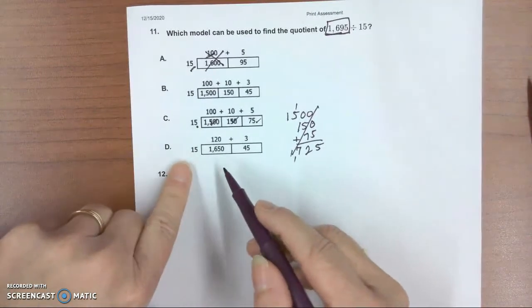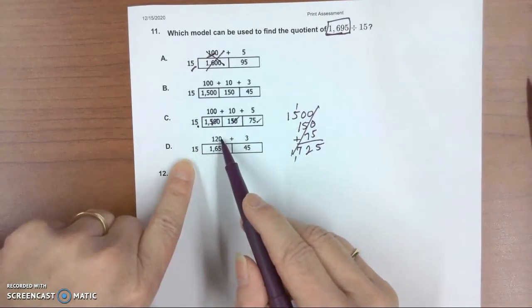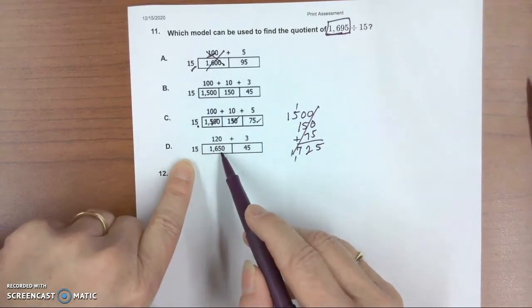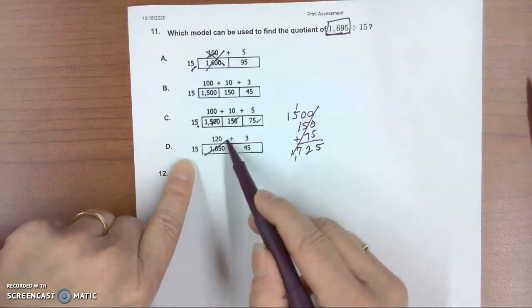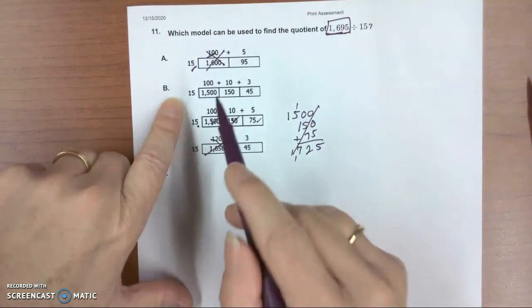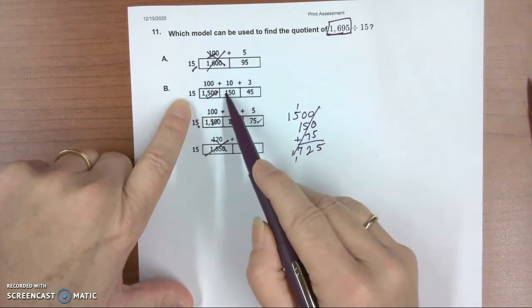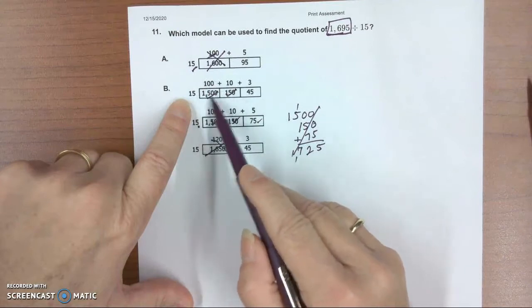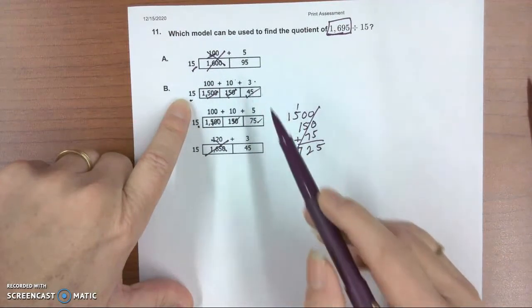And then here you have 15 times 120 is 1,650. Is that correct? You could multiply and find out that it's not. So that one's not correct. And because we already know the answer, I'm going back to this one. 15 times 100 is 1,500. 15 times 10 is 150. 15 times 3 is 45.